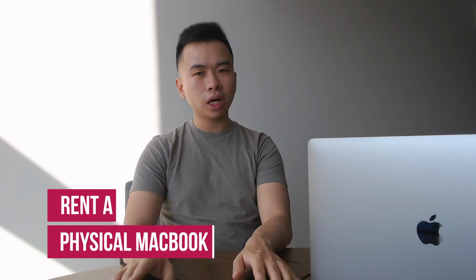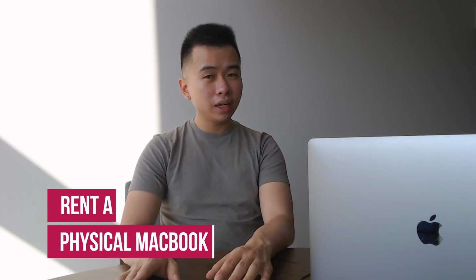Now the second option I want to throw out there is you can rent a physical MacBook. So some computer stores in your area, like local Mac repair type shops, or even like computer cafes, can have MacBooks that you can rent either by the hour or by the day, and then you can sort of get your feet wet in developing iOS apps.